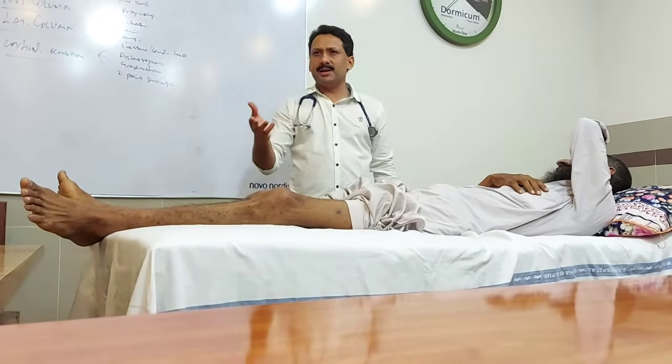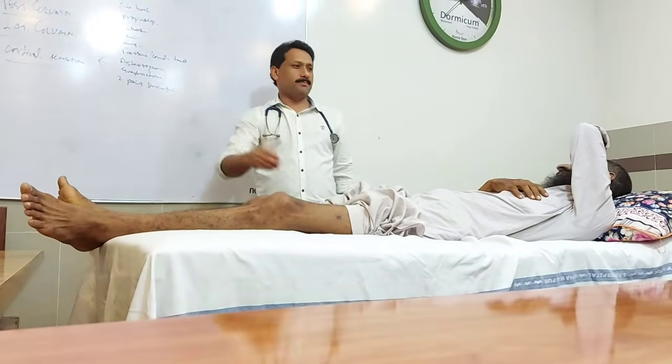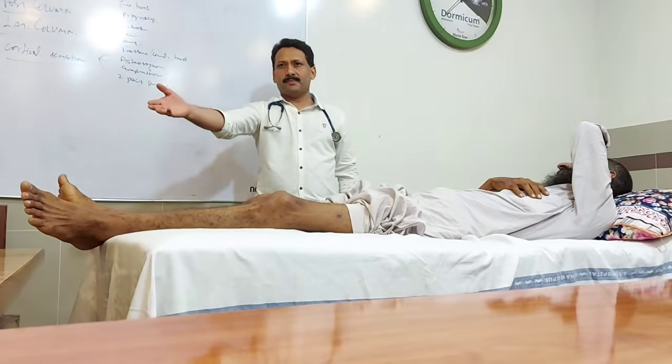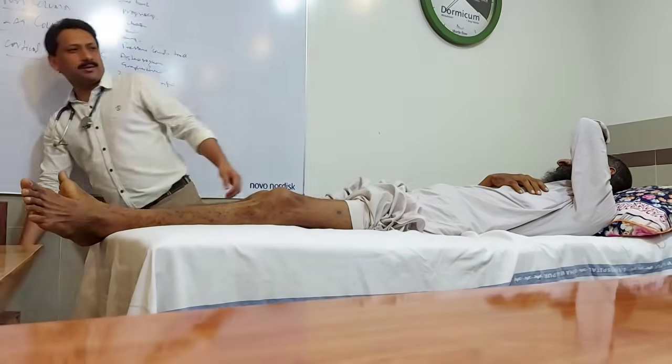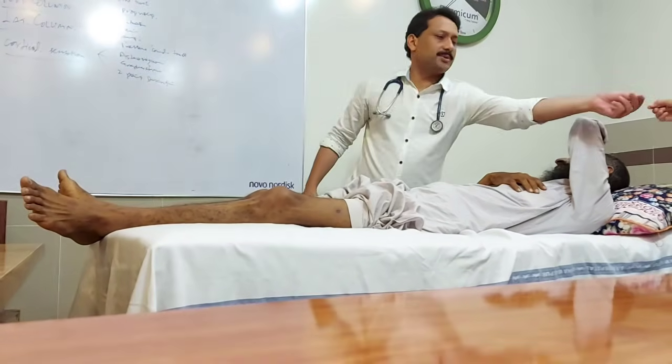Otherwise we can use something else. ला दें, अगर गिर गया तो ला दें. Where is the toothpick? You have got one? Fine, thank you very much.